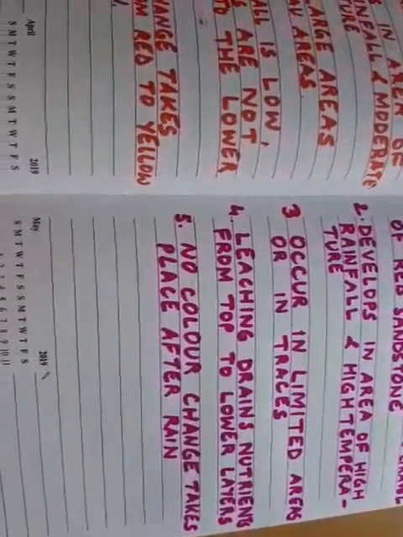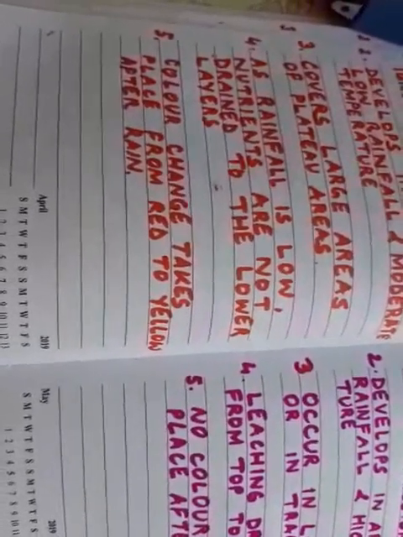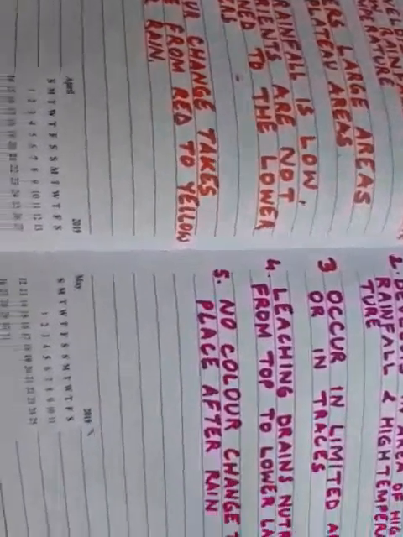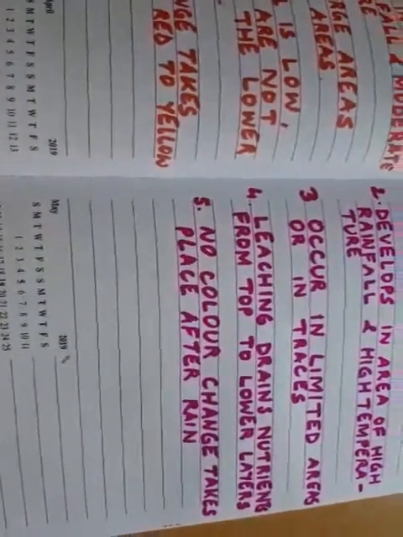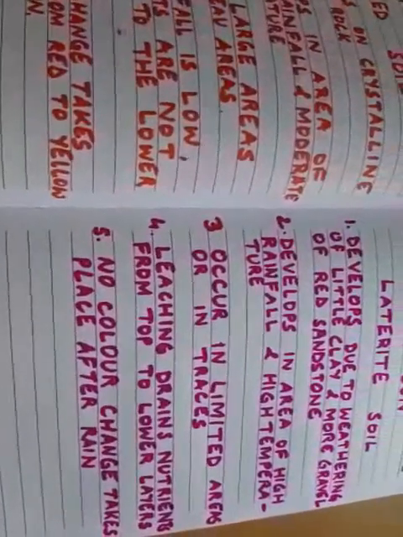Now, fifth point, color change takes place from red to yellow after rain, and in this case no color change takes place after rain. So these are the differences between red and laterite soil.